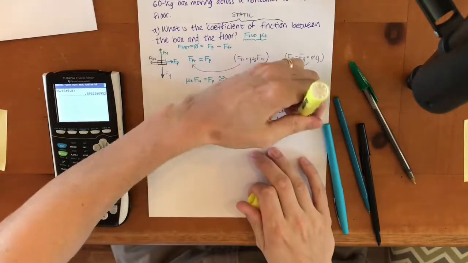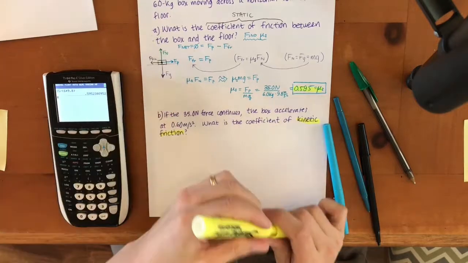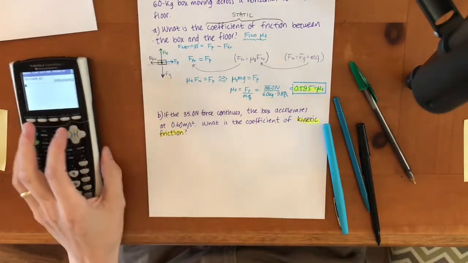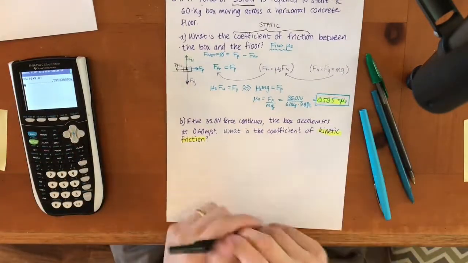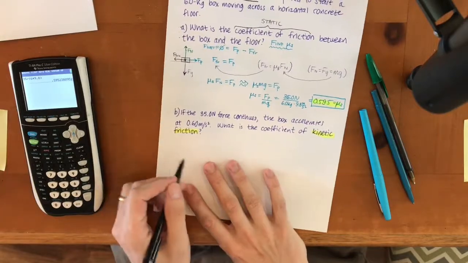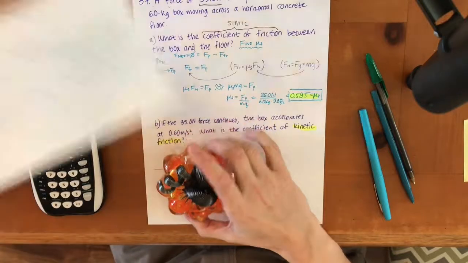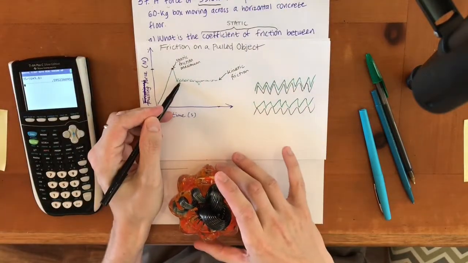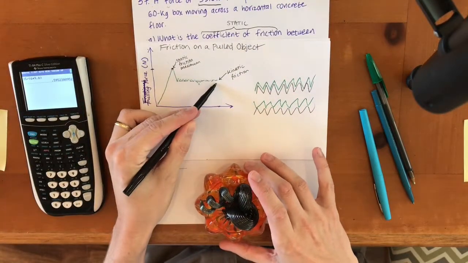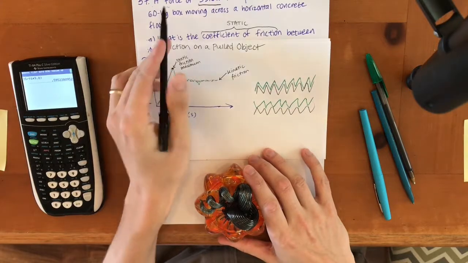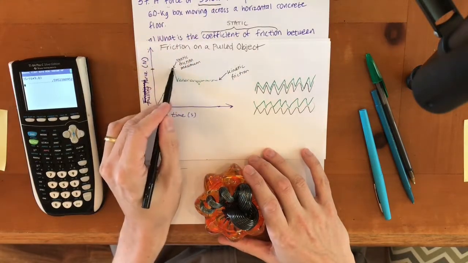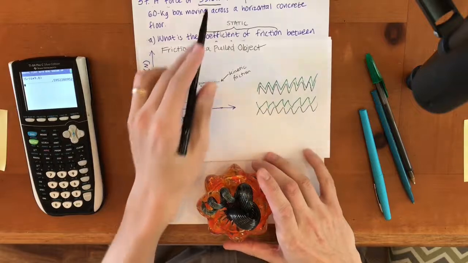So now we're being asked about kinetic friction, and this is where things are a little different. As soon as our block starts moving, as we said, there is less friction required to keep it moving at constant speed. But remember what we said is that we applied the maximum static frictional force to get it to start moving.